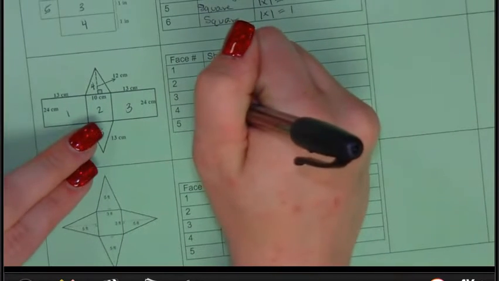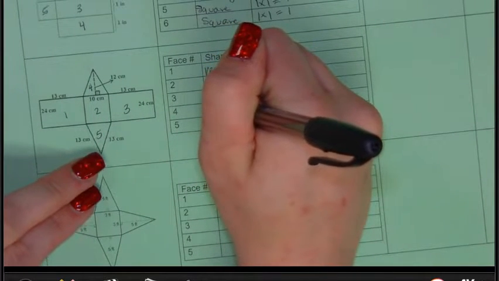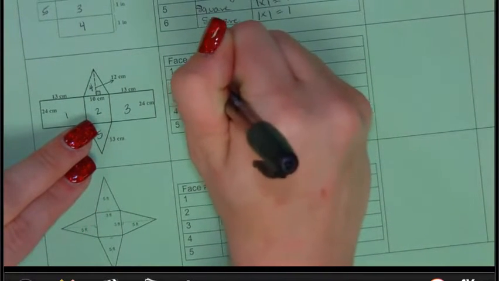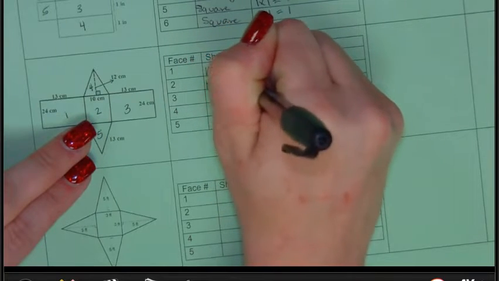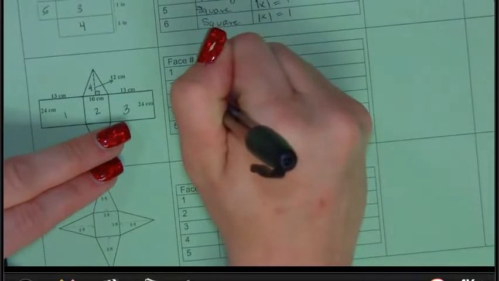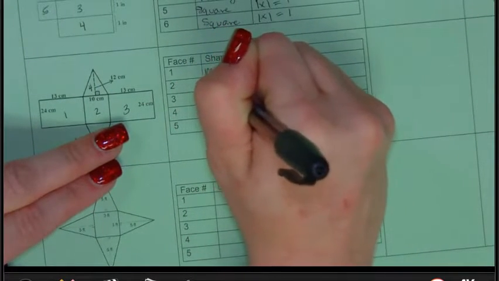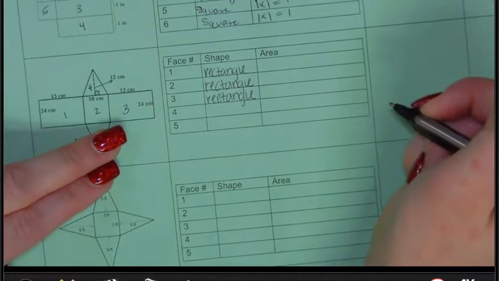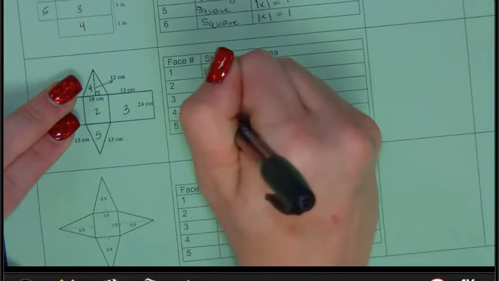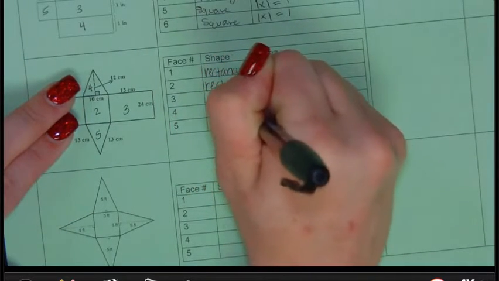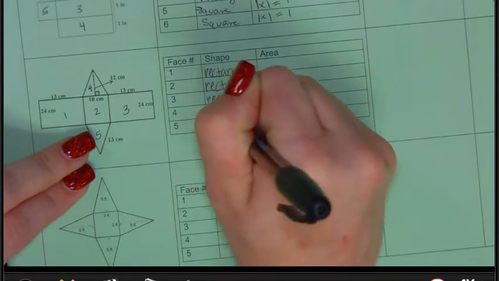Okay. My second shape, it looks like it is a 10 by 24. That is also a rectangle. My third shape is a rectangle as well. My fourth shape, that looks like to be a triangle. And my fifth shape is a triangle.